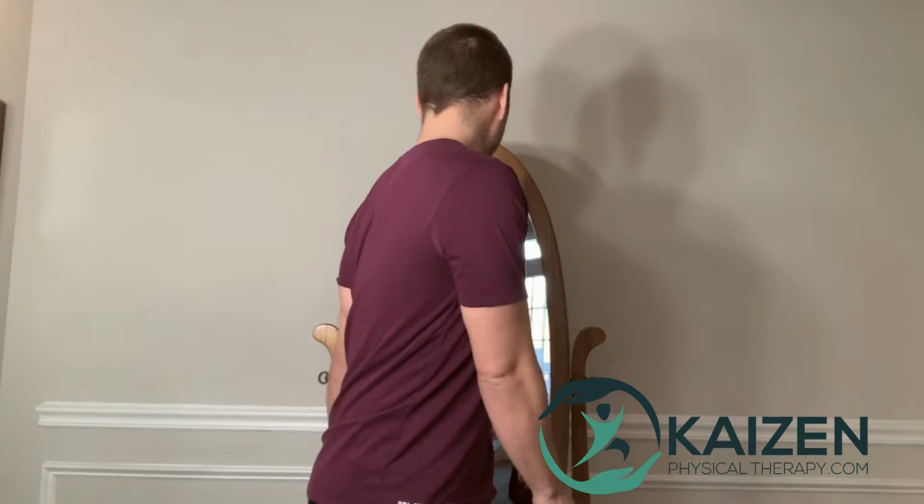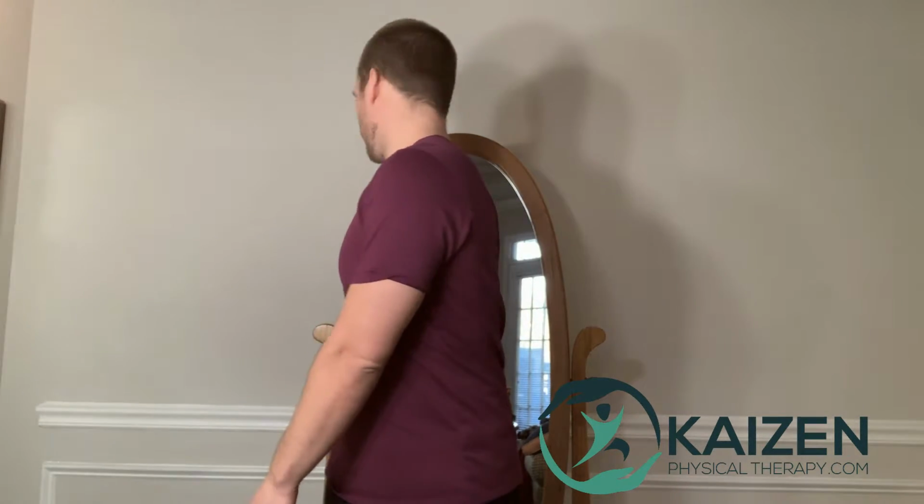You should be able to see in the mirror the front of your front shoulder. So when I turn left, I can see my right shoulder. I can see the front of it in the mirror. That means that I have adequate hip mobility and back mobility combined. Now go the opposite way and you should be able to see the front of your left shoulder in the mirror behind you. And again, that means that you have adequate mobility combined.